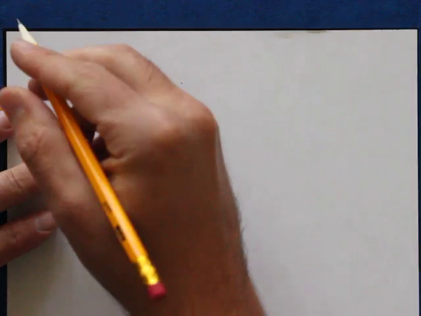Algebra 2, 4-1, graphing quadratic functions.